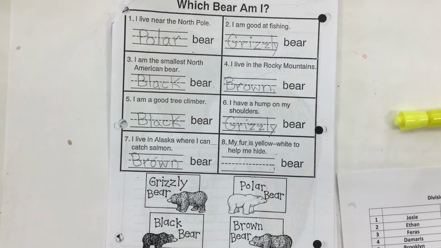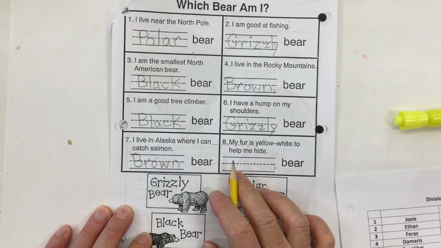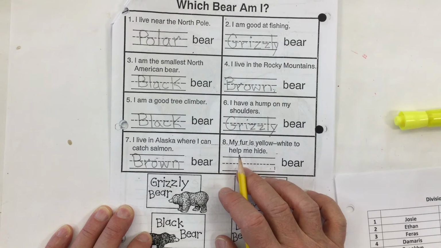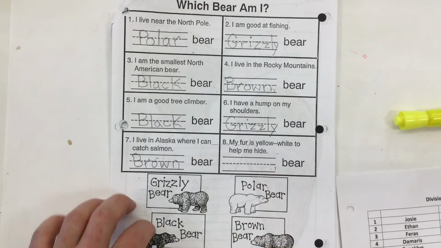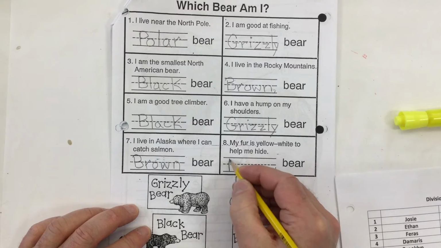All right. Which bear am I? Number 8. Listen carefully. A lot of kids don't realize this part. They think of the white, but they don't think about the yellow. My fur is yellow-white to help me hide. Which bear might have yellow-white fur? And the yellow might confuse you, so think more about the white part. What do you think, Miss Tanya? Is it polar bear? You got it. It is polar bear.